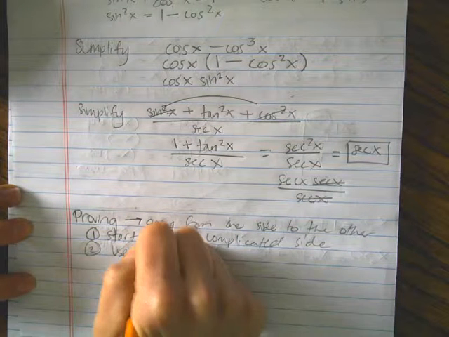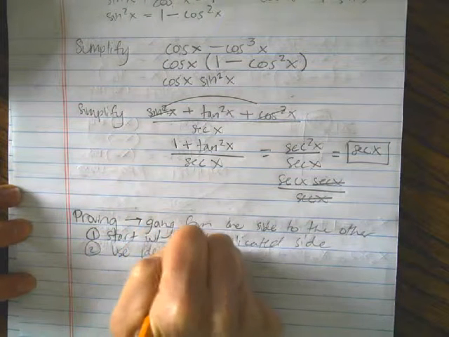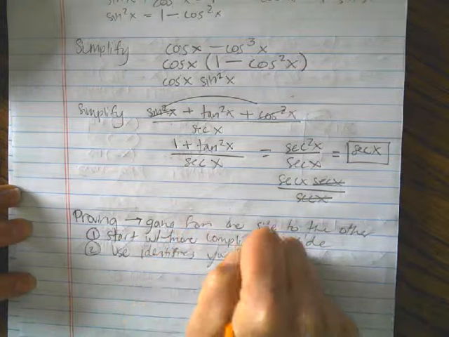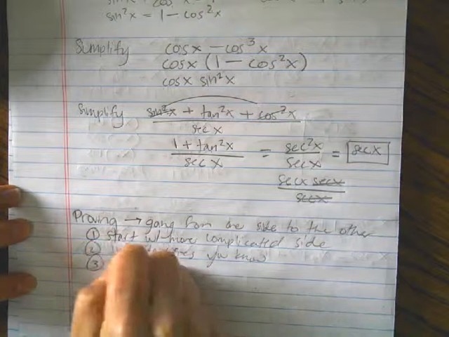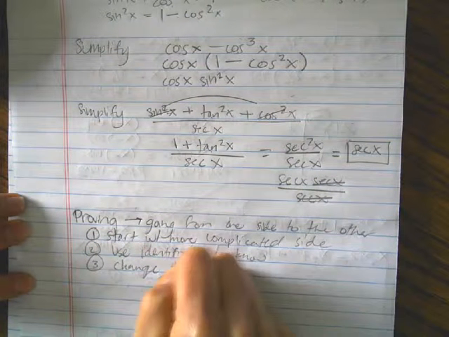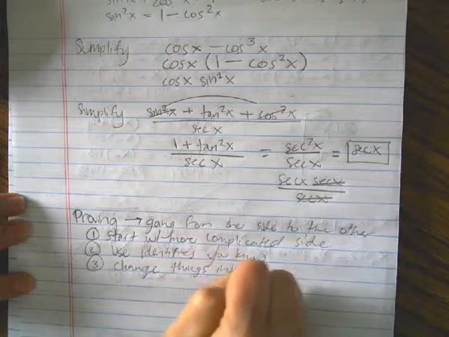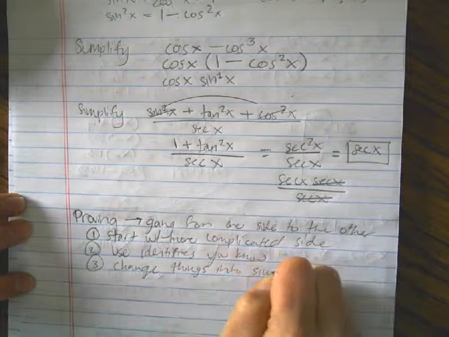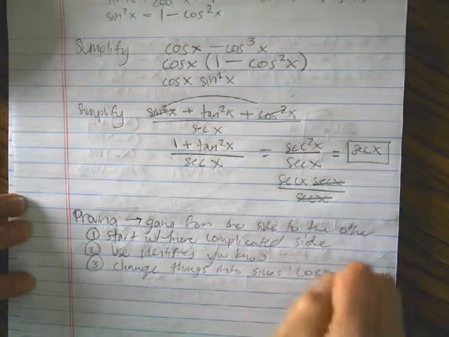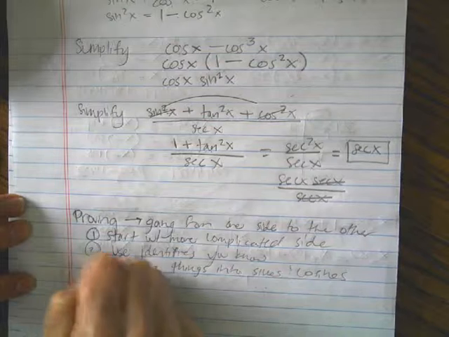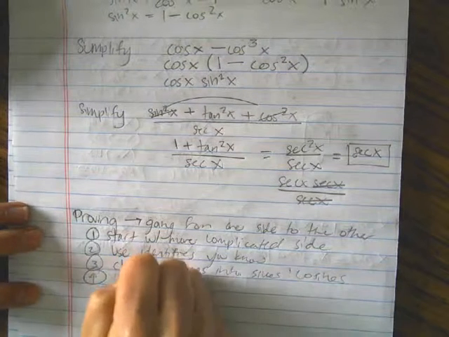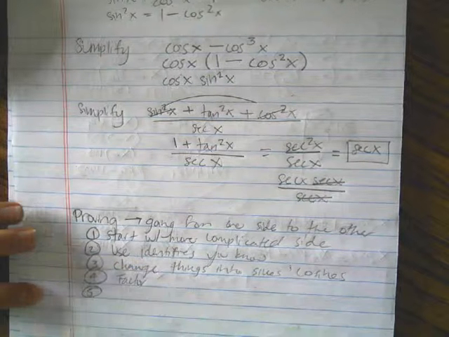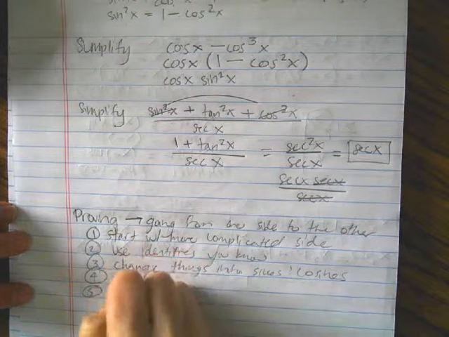Use identities you know. Change things into sines and cosines. Factor. And simplify fractions.